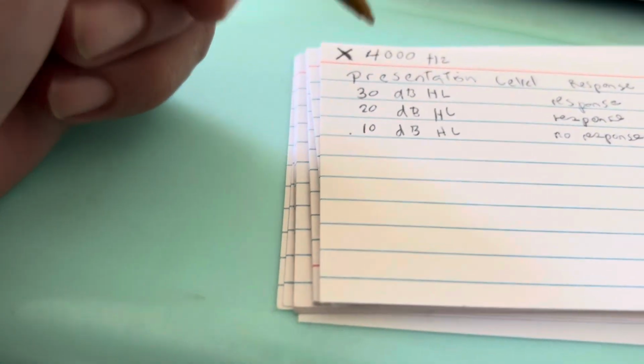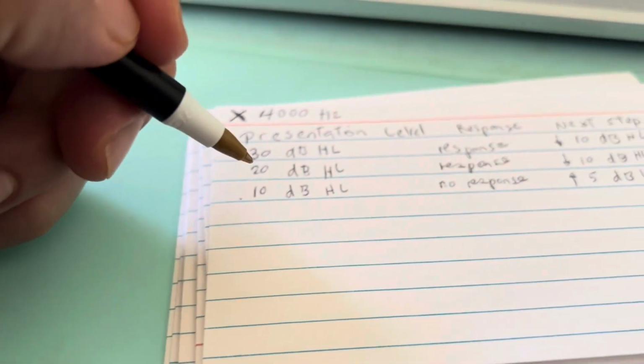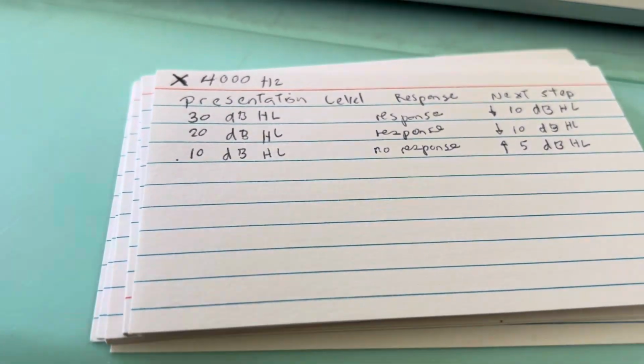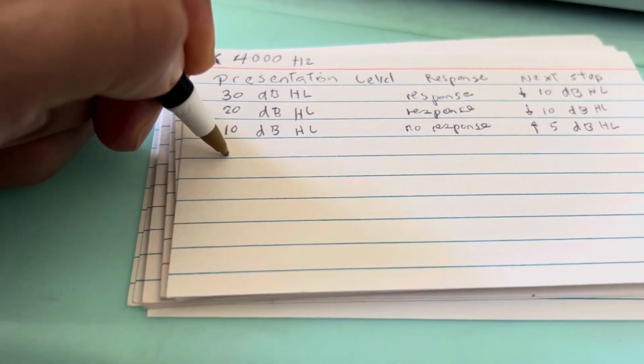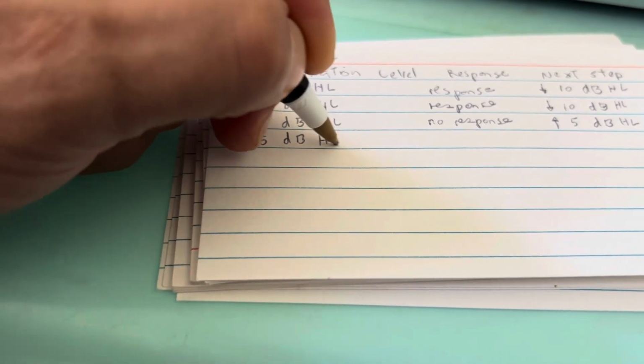If there is no response, then we have to go up 5 decibels hearing level. So we're going to go 5 decibel hearing level up. That will make it 15 decibel hearing level.